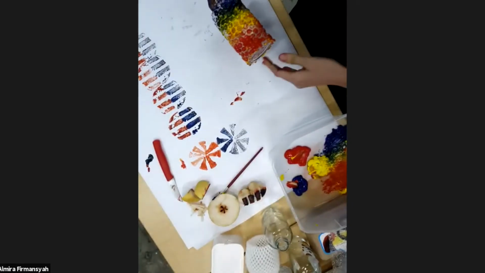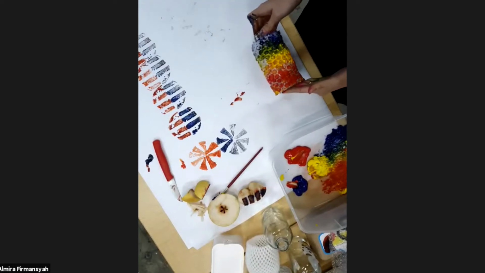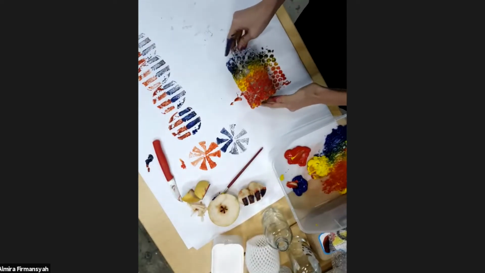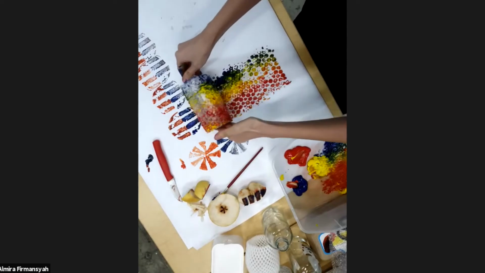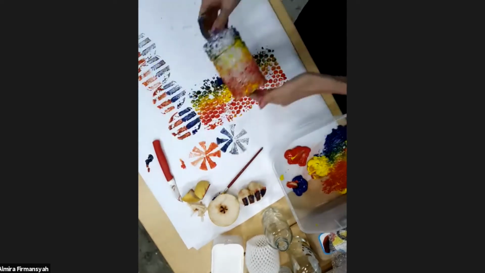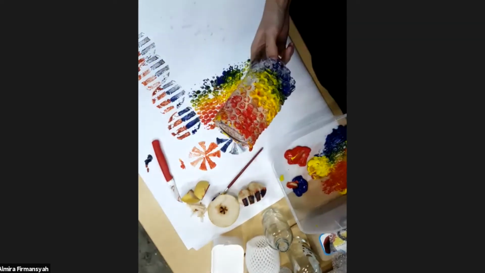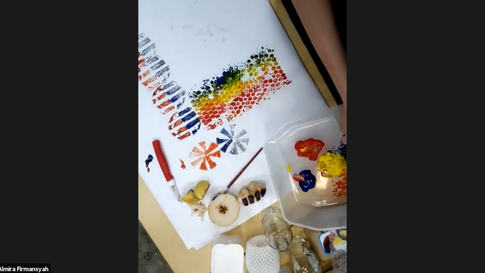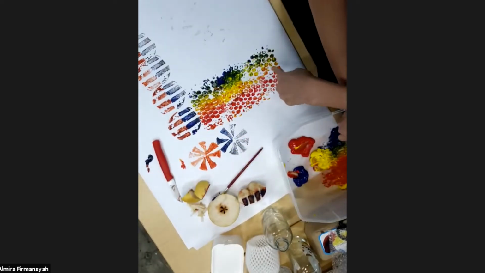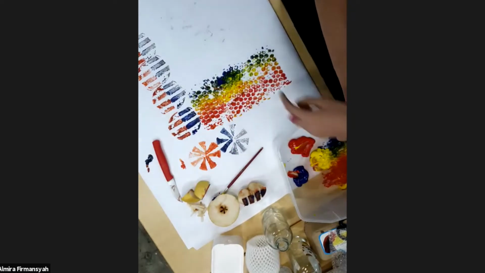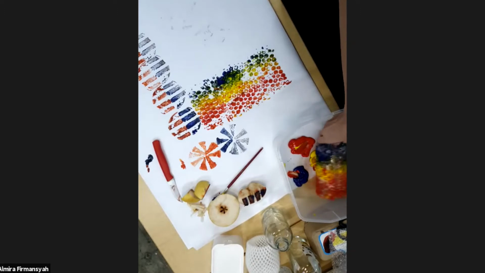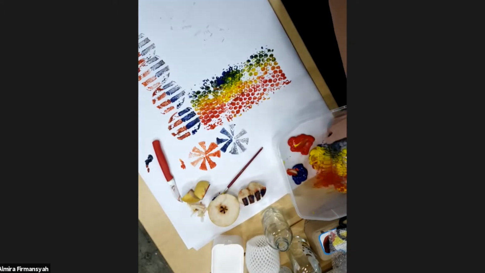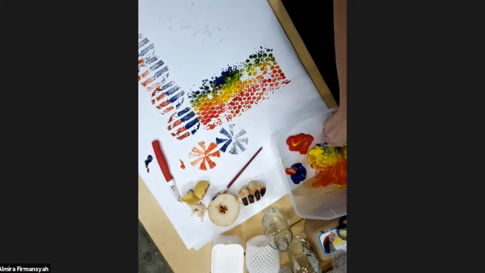Just going to roll it. There you go. See, because I mixed the color over here, so I just create kayak gradasi gitu. So you can also explore with the color. Same with the cross section. Be playful with the colors.